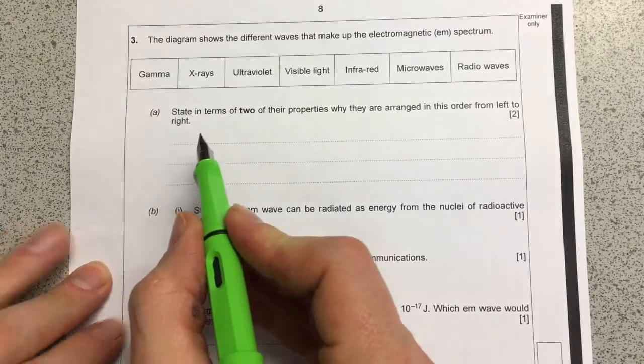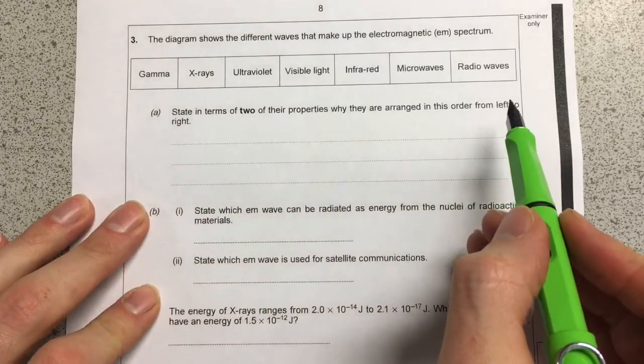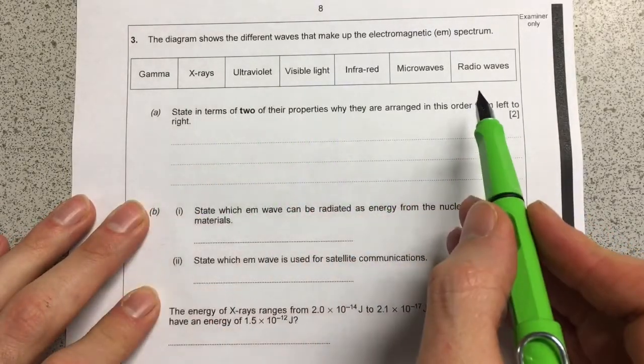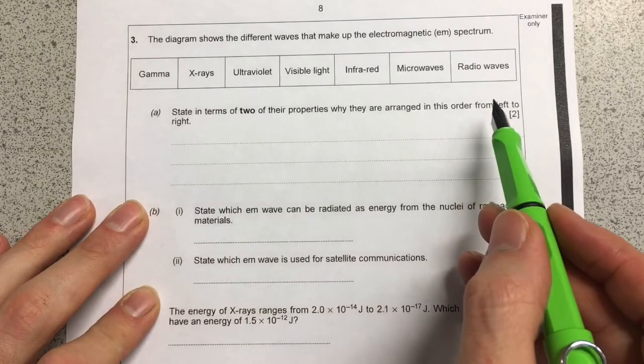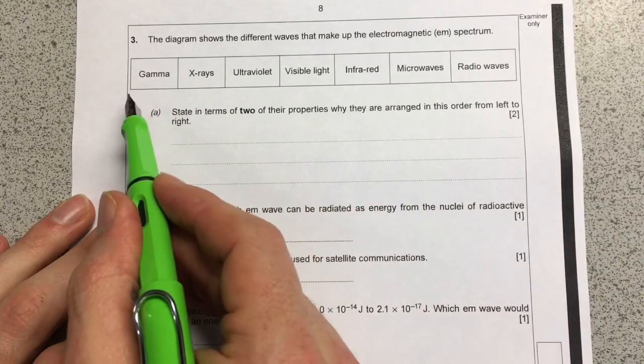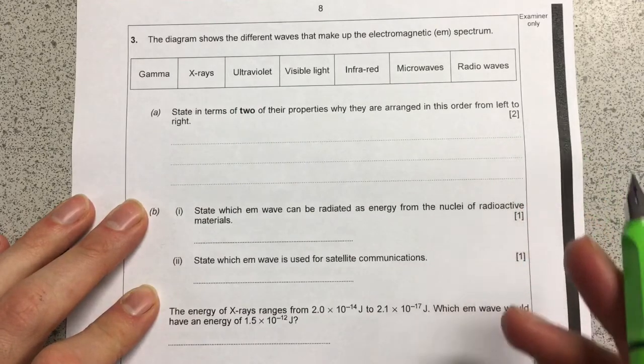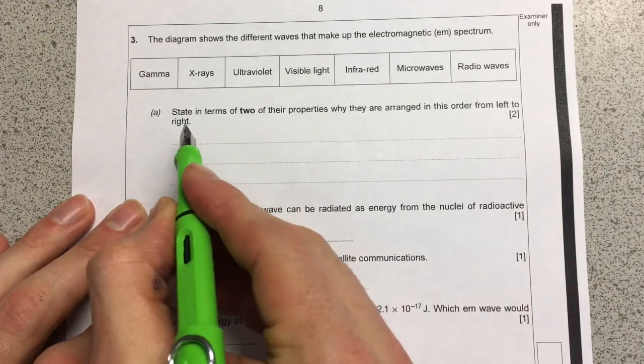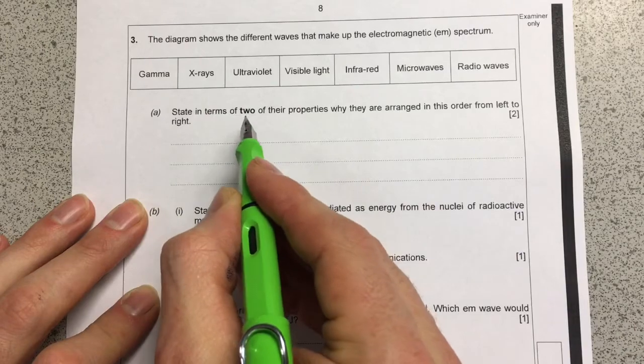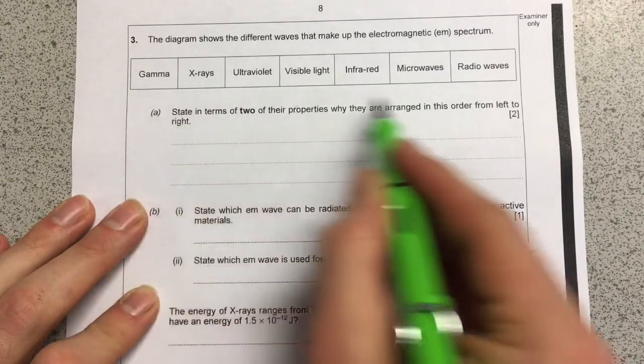So the first thing it's done is it's given us the electromagnetic spectrum. Now the first thing you might notice here is that the spectrum is the wrong way round. Usually when we write it in class, we would do radio waves at this end all the way down to gamma waves here. So they're deliberately trying to just off balance you here. And they want you to state in terms of two properties why they've been arranged like this.